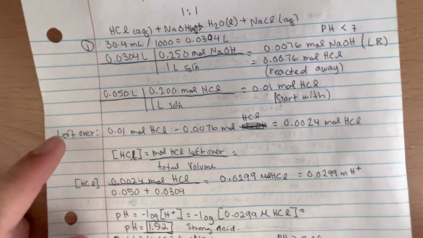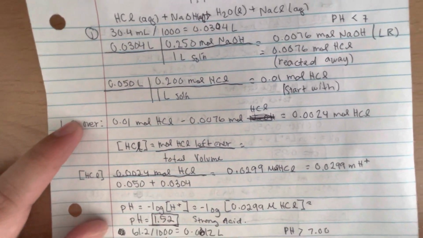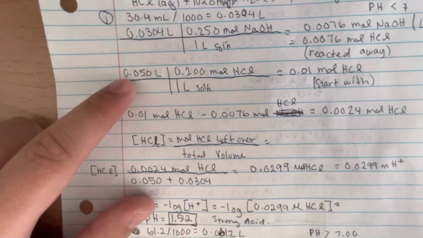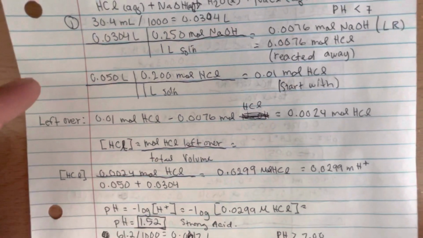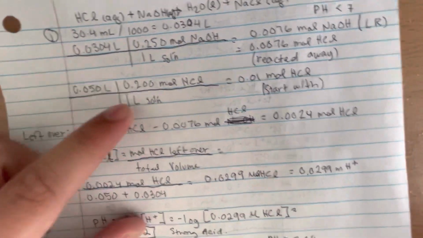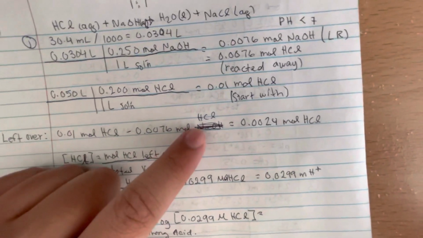And then I did the second part, which was 0.050 liter. I did the same thing as the top.